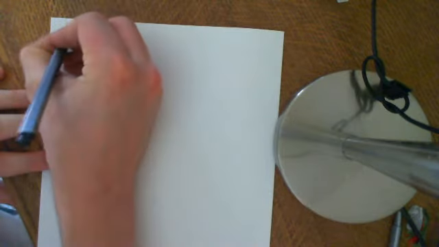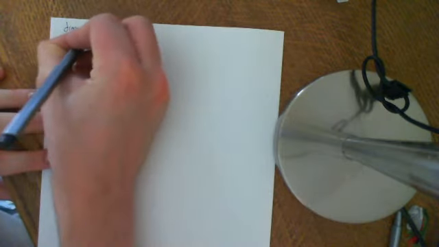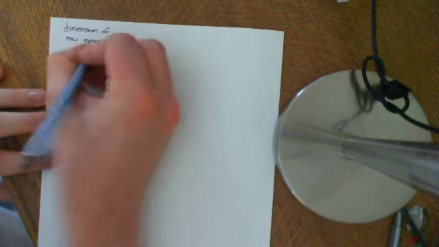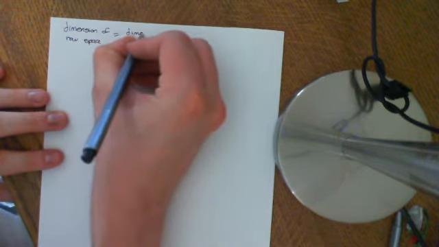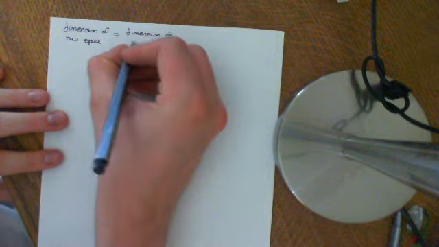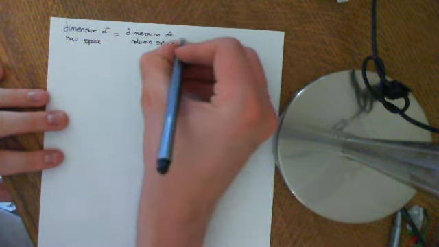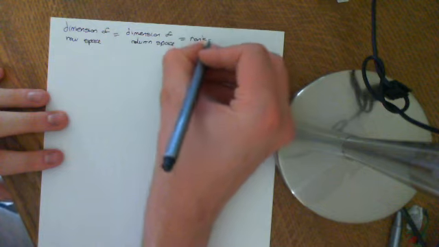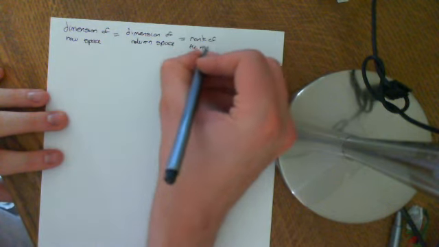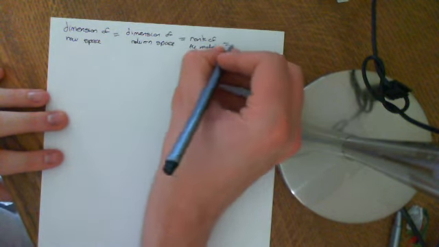So the dimension of the row space is equal to the dimension of the column space. This constant associated with any matrix is called the rank of the matrix, and it's given this little symbol r.